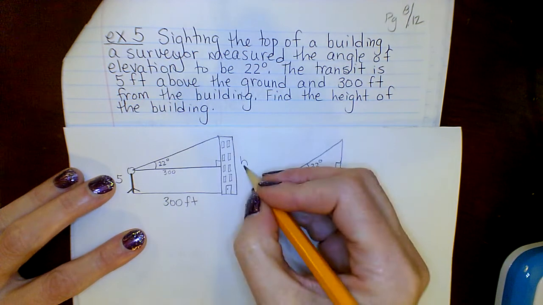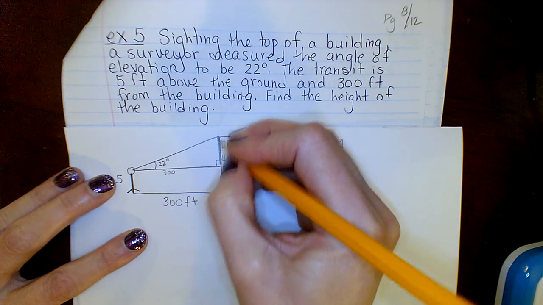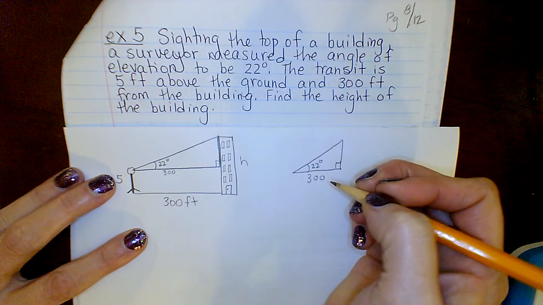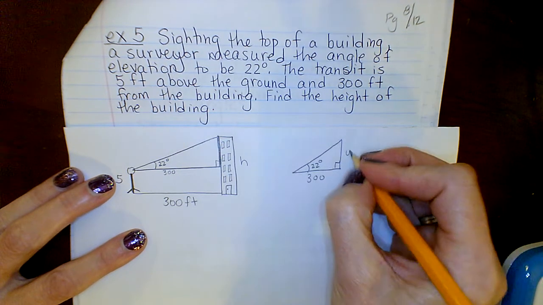I don't know what to call it. I'm not going to call it h because h is the full height of the building. And this part right here is not the full height of the building. That's just part of the height. So, let's just call this y.